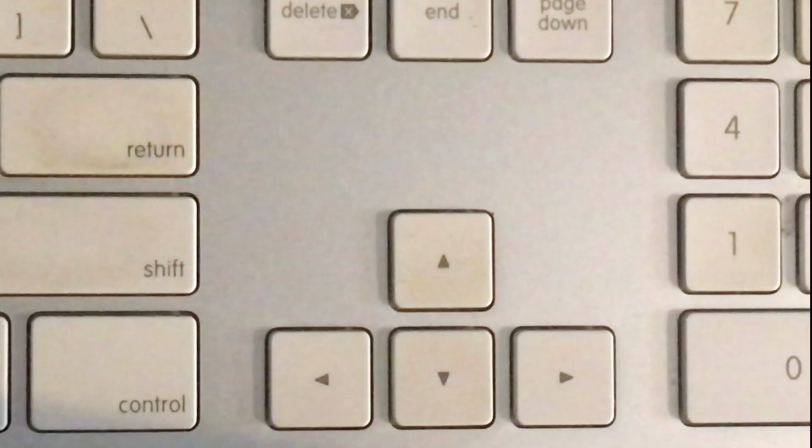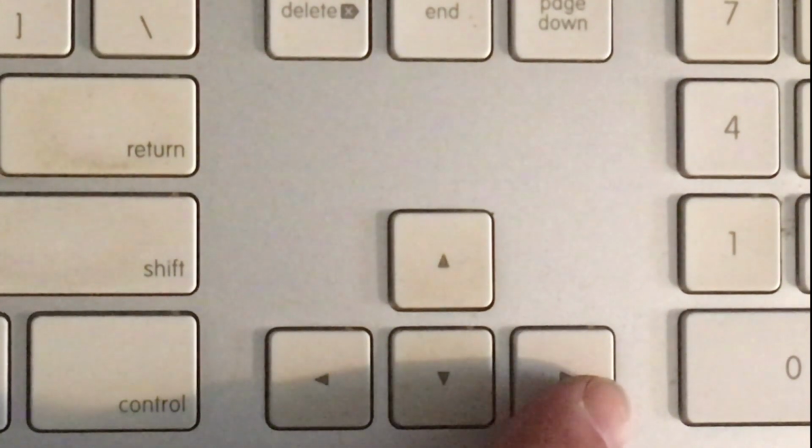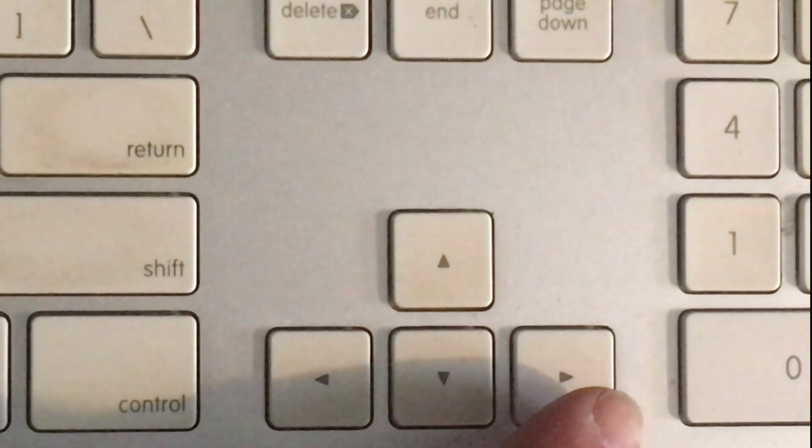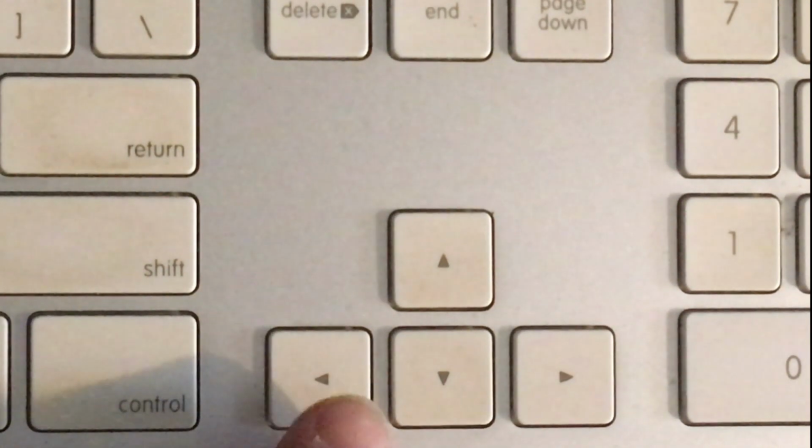Before we move on to Final Cut Pro, I'm going to show you two sets of keys you'll be using when we sync these videos together. The right arrow key will fast forward you through all the tracks simultaneously. The left arrow key will move you backward in the tracks.